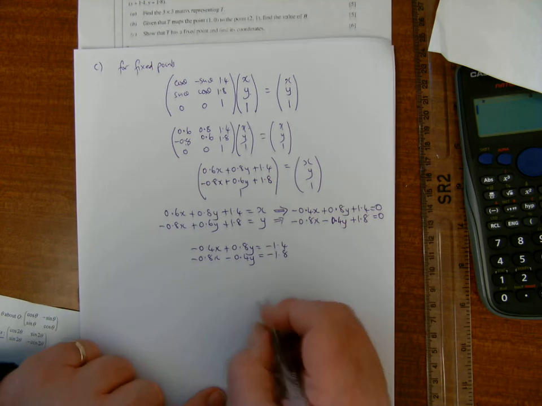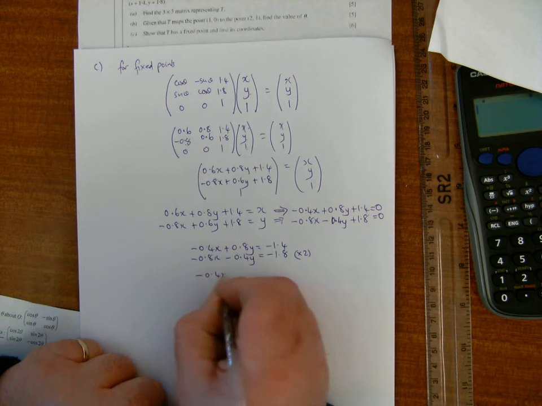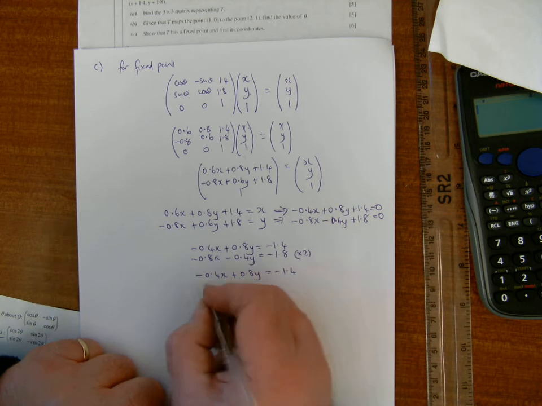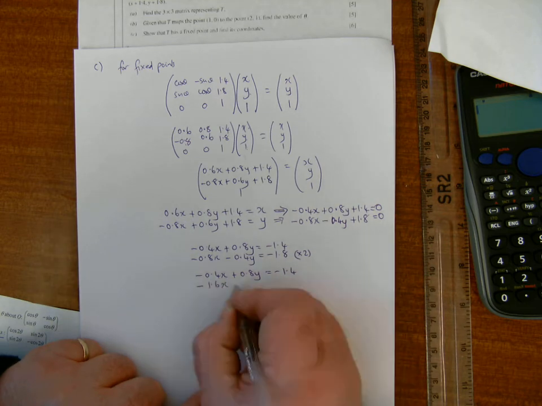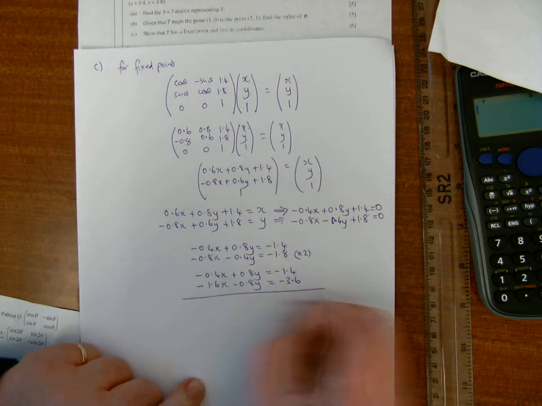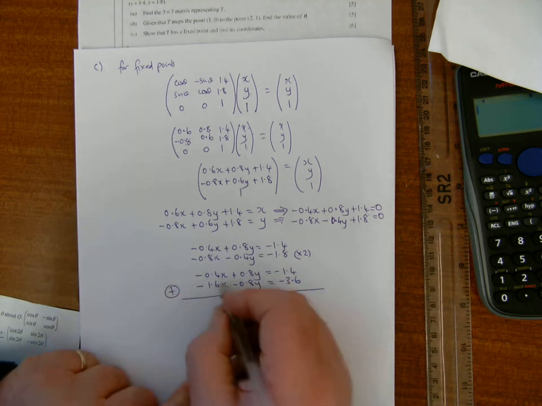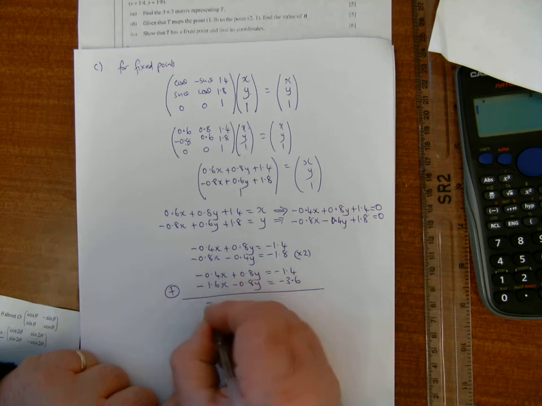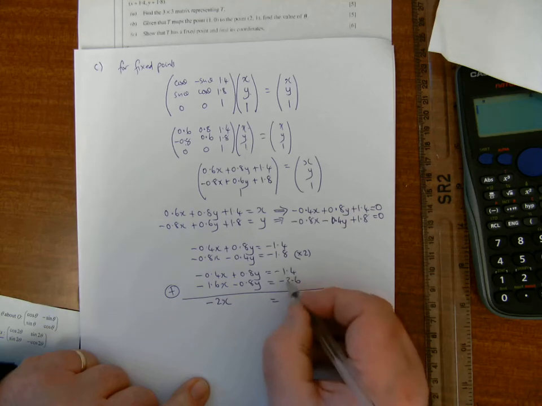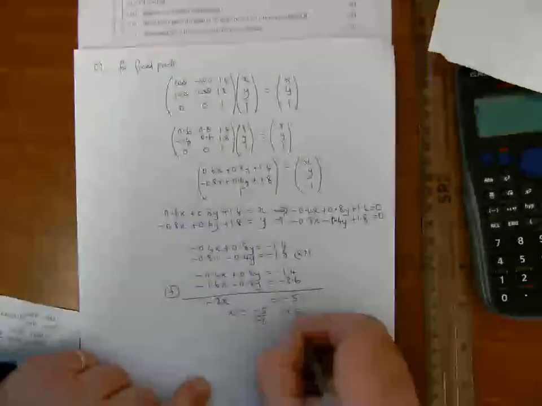So we make the y's the same, so I'll double the second equation. So the first equation stays the same. Doubling the second one, that's minus 1.6x minus 0.8y equals minus 3.6. And then I got the same coefficient of y, the opposite sign, so I just simply add up the two equations. So minus 0.4 minus 1.6 is minus 2x. And on the right hand side, adding those up, that's minus 5. So x is minus 5 divided by minus 2. So x is 5 over 2.